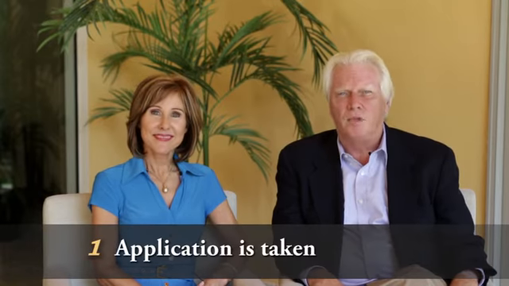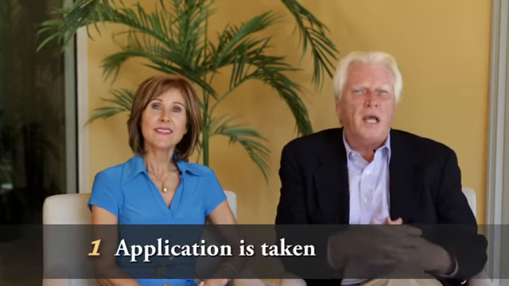The first step is to make an application with a lender. The loan officer will explain the program to you and answer all your questions. If you think it's the right option for you, you'll then sign the application that's provided to you by the loan officer. As part of that application, an estimate will be made on the value of your house, subject to the appraisal. You'll be given a projected amount that you are to receive.